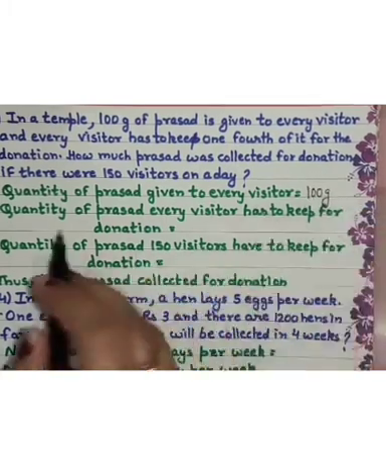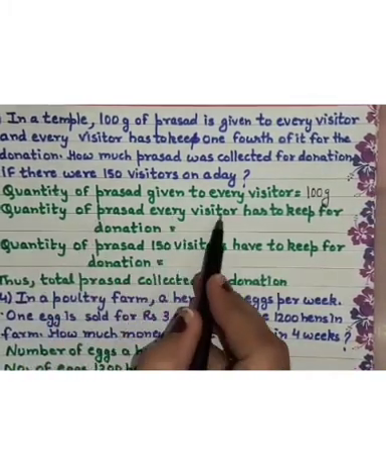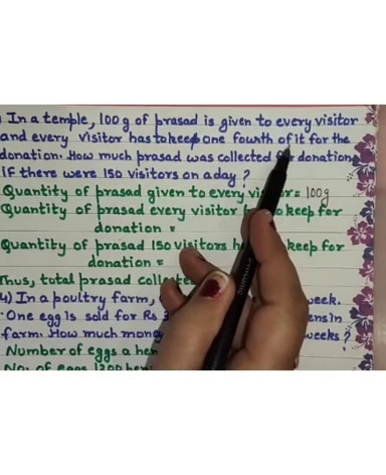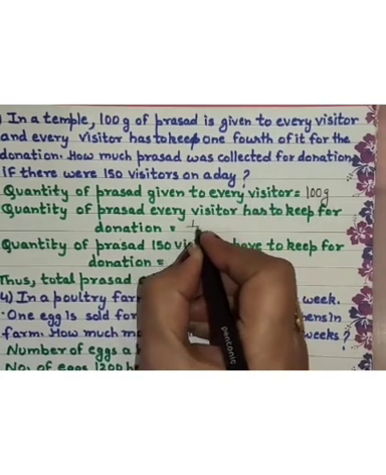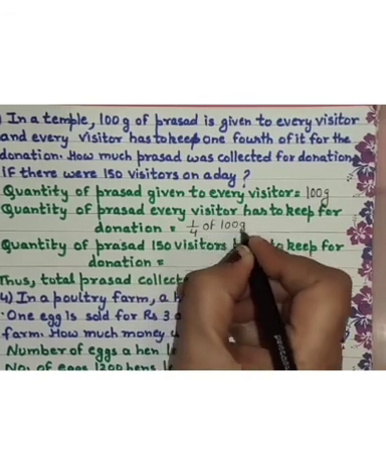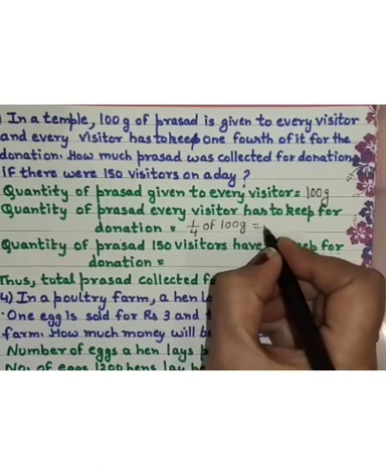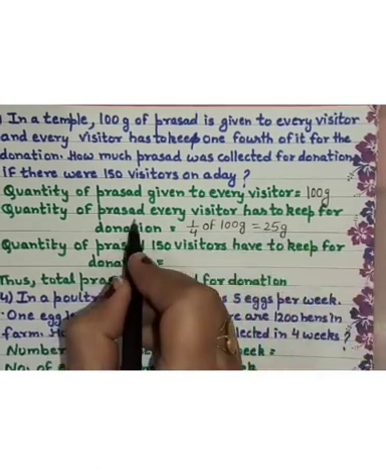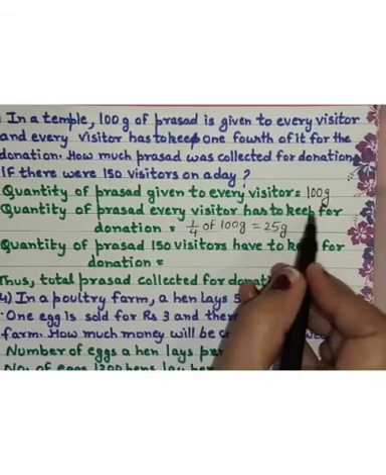And quantity every visitor has to keep for donation is 1/4 of it. It means 1/4 of 100 gram. On dividing 100 by 4, we get 25 gram. It means 25 gram of prasad every visitor has to keep for donation.